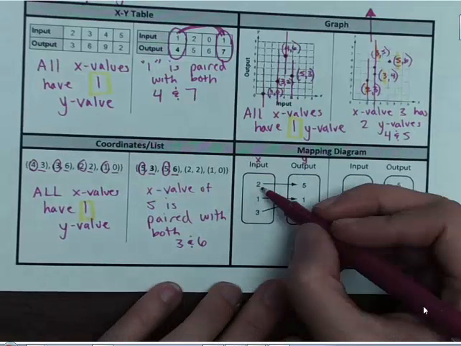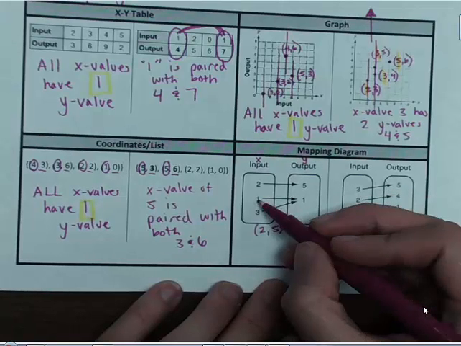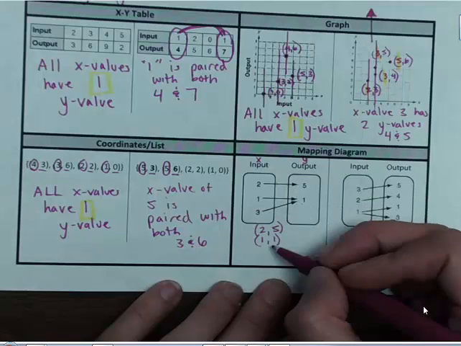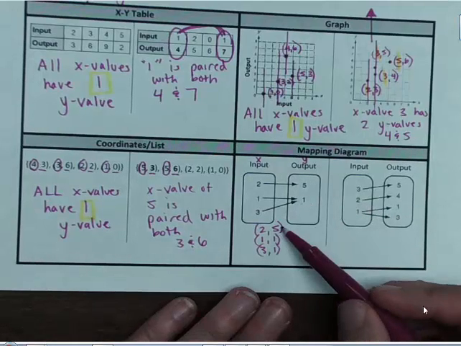So this point right here would be considered 2, 5. This next one would be 1, 1, and this next one would be 3, 1. So the mapping diagram is just a different way of looking at how we could write our ordered pairs.